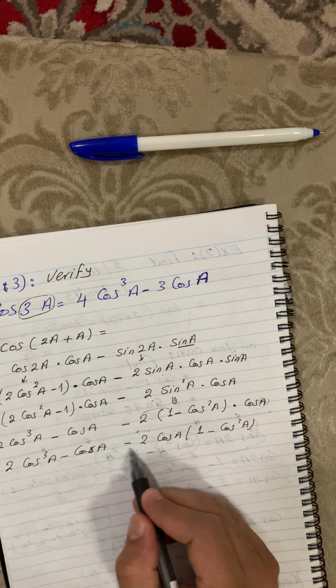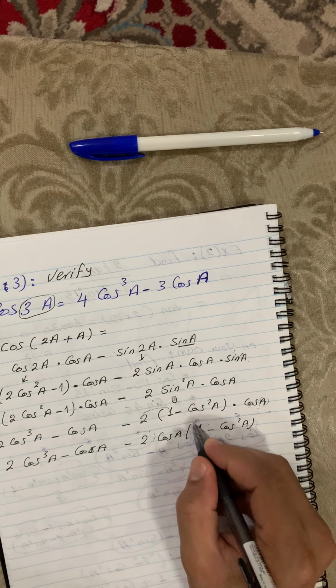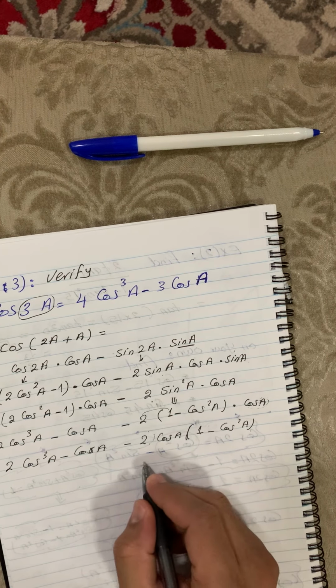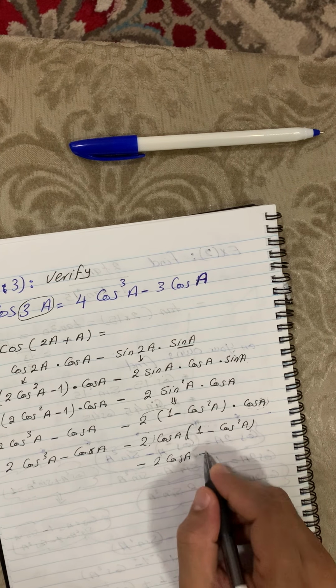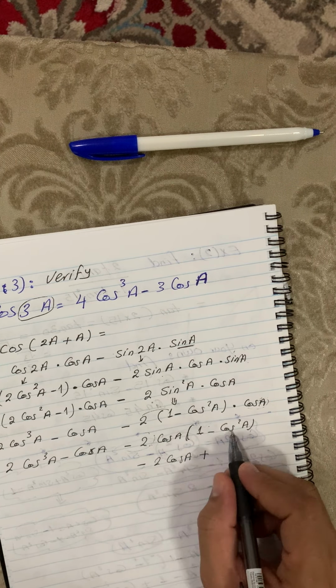Expand negative 2 cosine a for this expression. Negative 2 cosine a times 1 is negative 2 cosine a. Negative times negative is positive, 2 cosine a times cosine square a, cosine cube a.